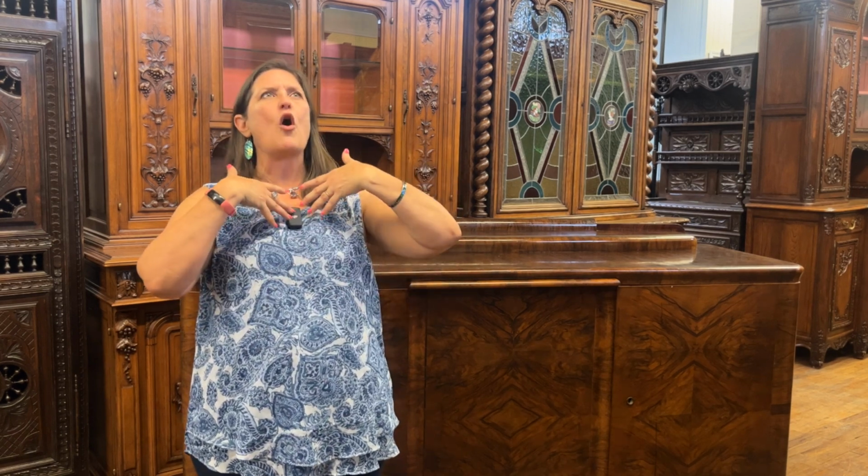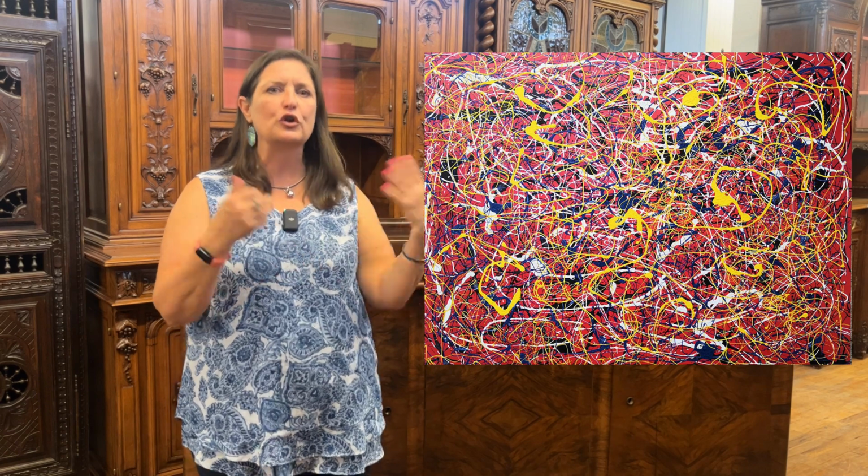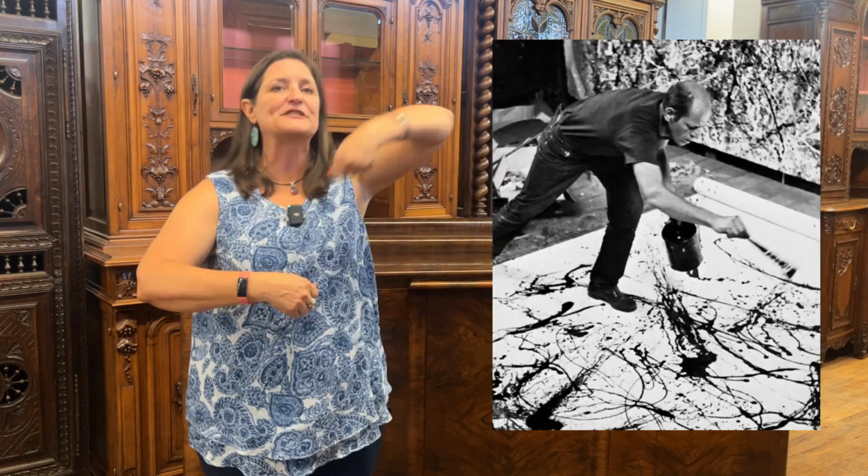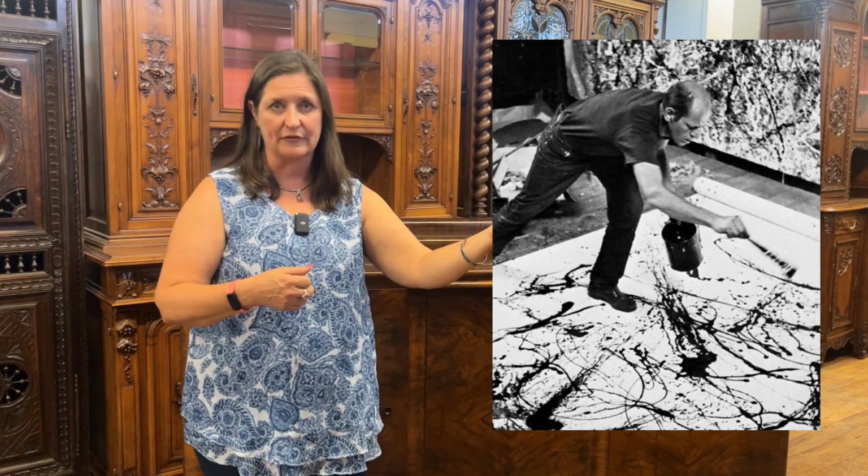So if we talk about some more hallmarks of what modernism is, we have the idea of subjectivity, that when you look at art, you are actually seeing the internal world of the artist. And so here with Jackson Pollock's work, you can get the idea that you are actually seeing his emotions as he's flinging the paint onto the canvas.